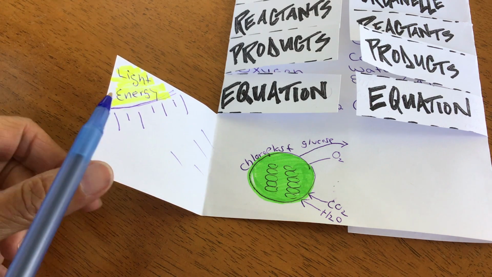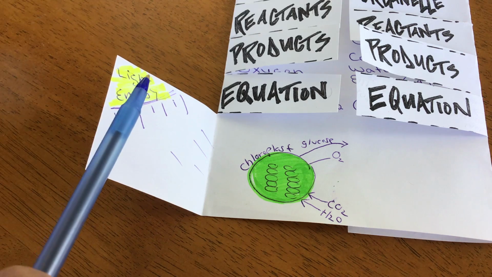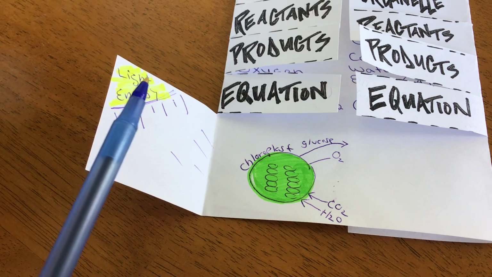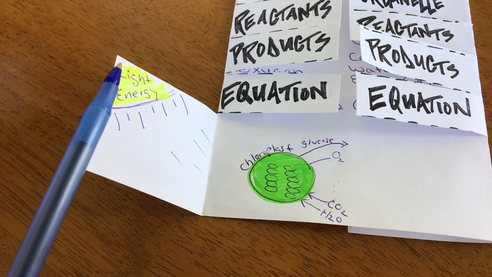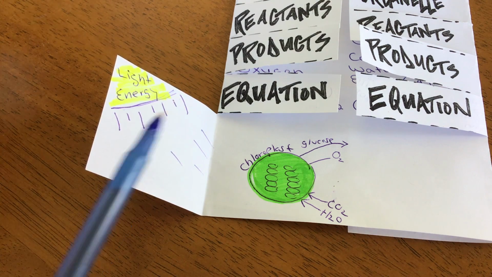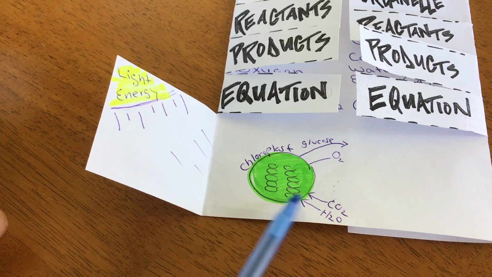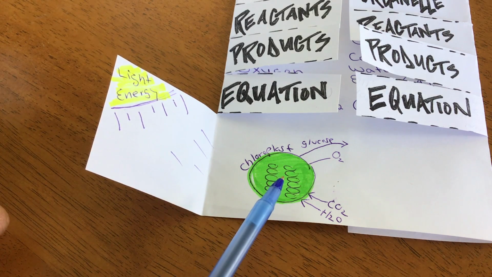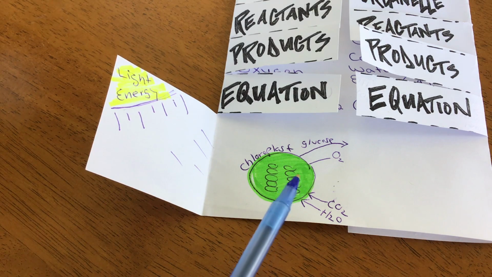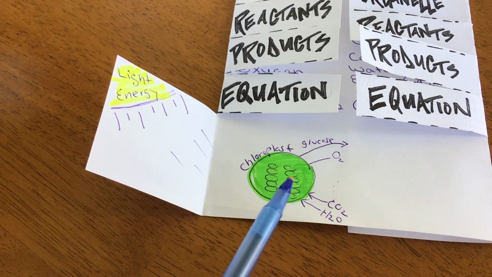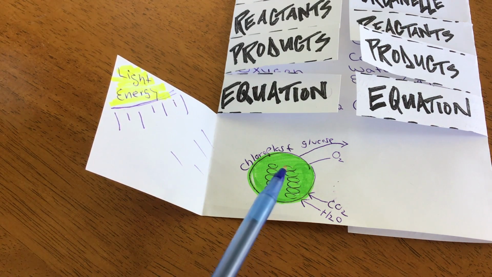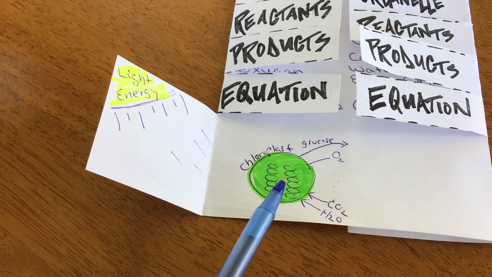So if we look at what we did the other day, we put the sun up in the left-hand corner because light energy has to be present in order for photosynthesis to occur, whether it's the sun or artificial lights in your house. And then we had the organelle. We shaded it green because chloroplasts contain the green pigment chlorophyll. And then I just put these coin-like structures in there. They represent the thylakoid membrane. So if you saw a diagram with little stacks of coin-like structures, that looks like the chloroplast.